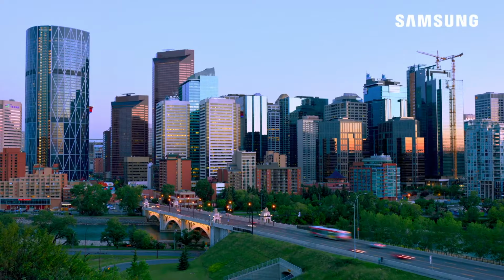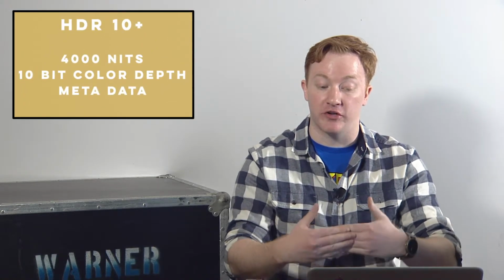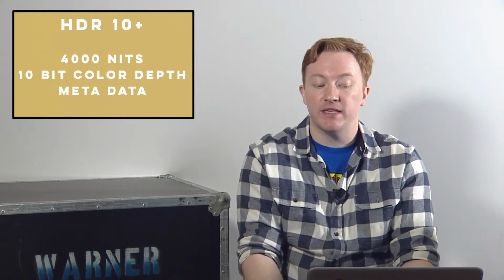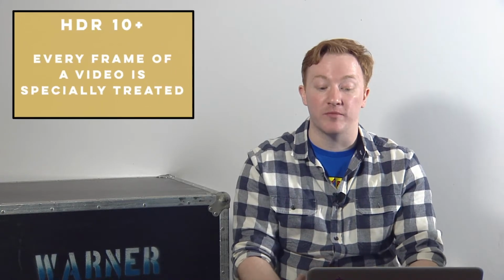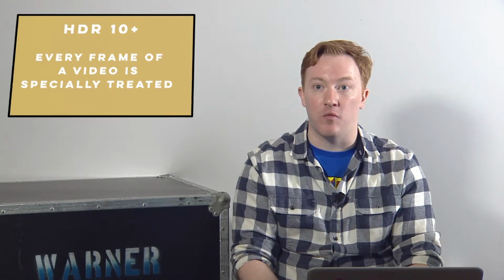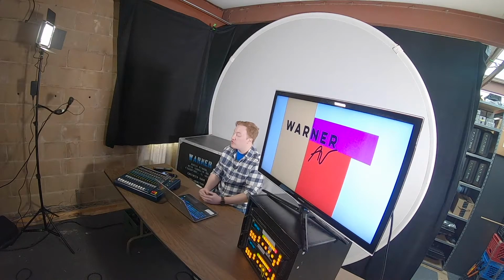Then there's the new HDR10 Plus, which increases the maximum brightness to 4000 nits. Like HDR10, HDR10 Plus has 10-bit color depth. So besides the brightness, the main difference between the two is the dynamic metadata, which allows the TV to change each individual frame from a video to make the colors really pop. So every frame is treated to its own set of color brightness and contrast parameters, making for a more realistic image. This feature is only available on Samsung and Philips models, and this is really where the format war begins.